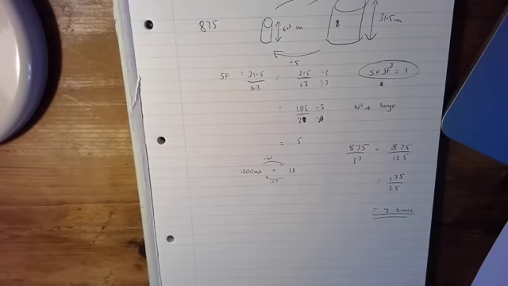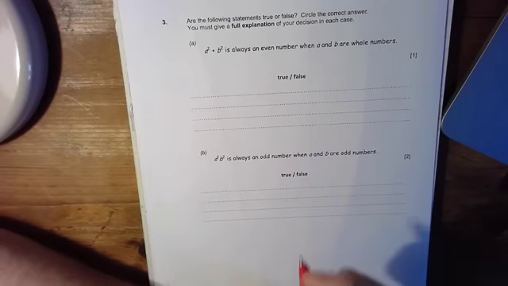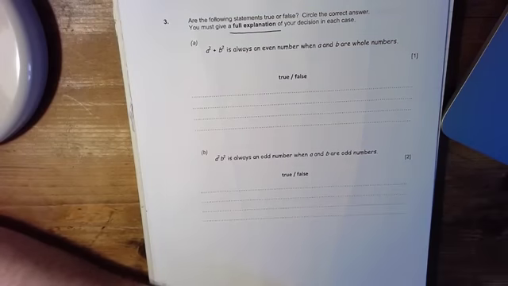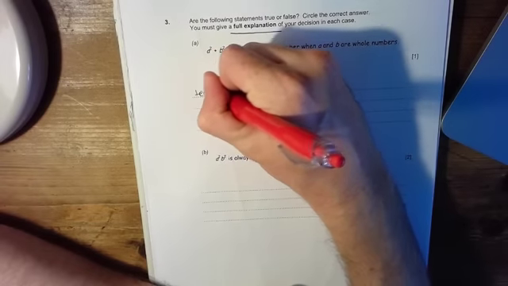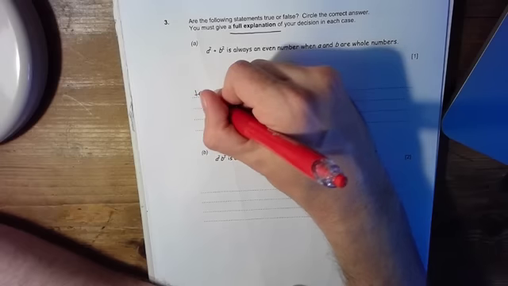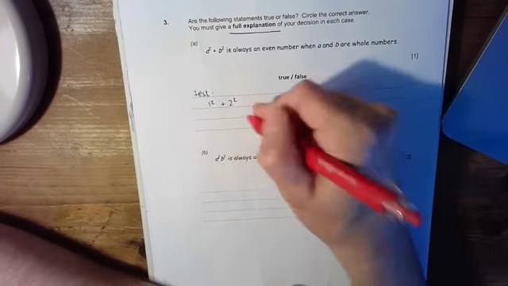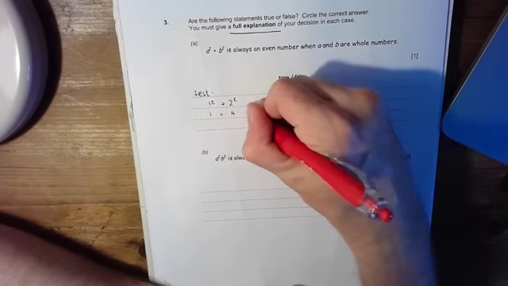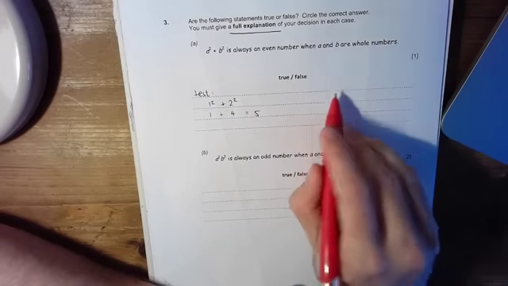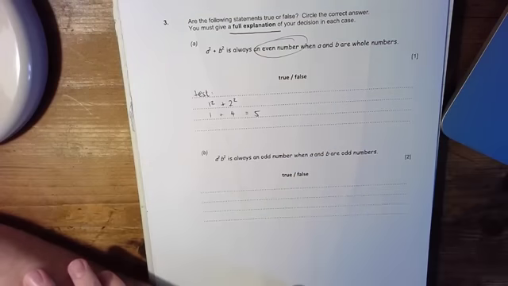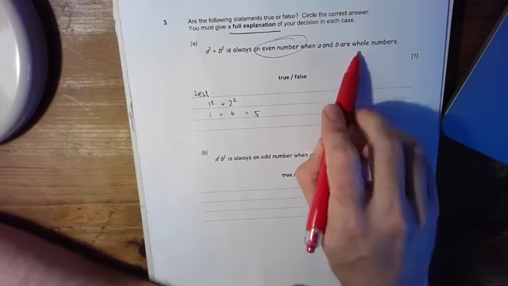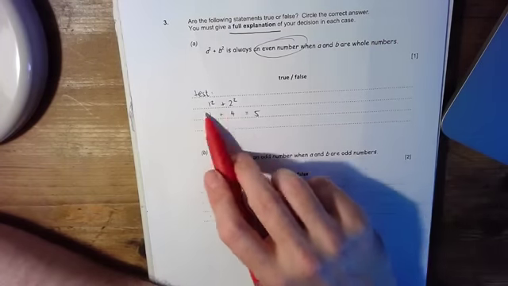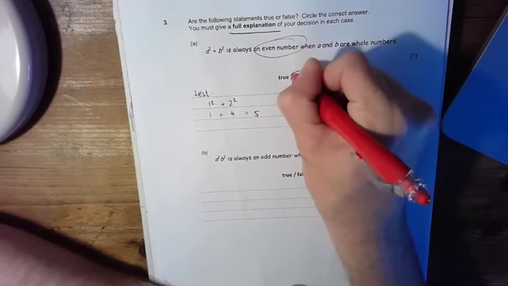Okay, so next question. Now what too many people did wrong on this was they didn't actually show or give a full explanation. So it says a squared plus b squared is always an even number when a and b are whole numbers. True or false? Well, the best thing to do is to do a test on that. So let's try a whole number. Let's try 1 squared plus 2 squared. So 1 squared would be 1, plus 2 squared, which would be 4, which is then equal to 5. Well, that already contradicts it, doesn't it? Is always an even number when a and b are whole numbers. So if a and b are whole numbers, which they were in this case, that's not true. So that's false.